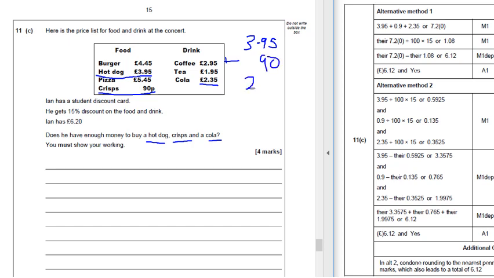So again, I'm writing it out as if I was going to add them up by hand and then use my calculator to add them up. £7.20. 720 times 15%.